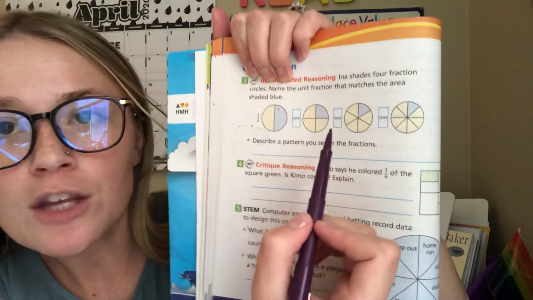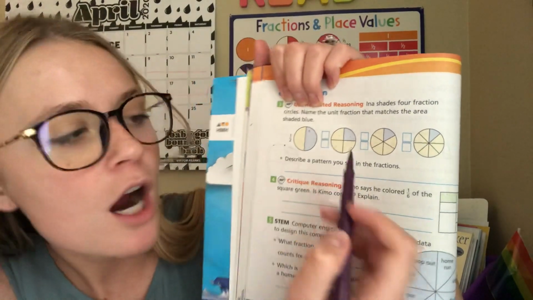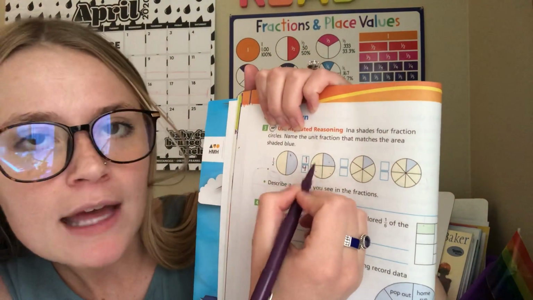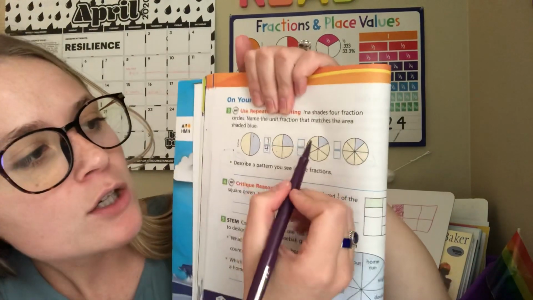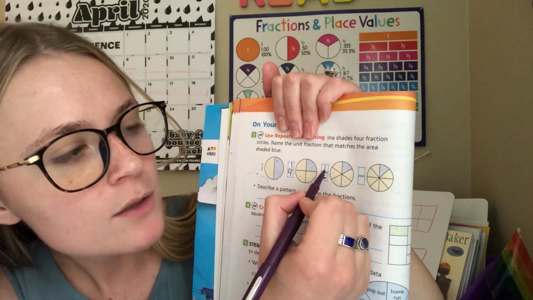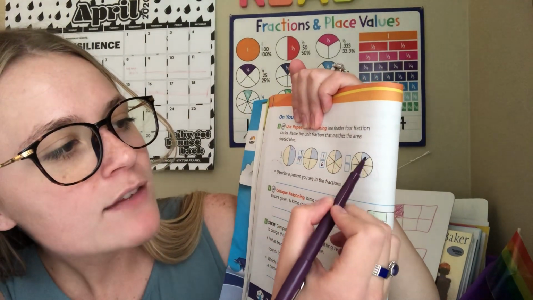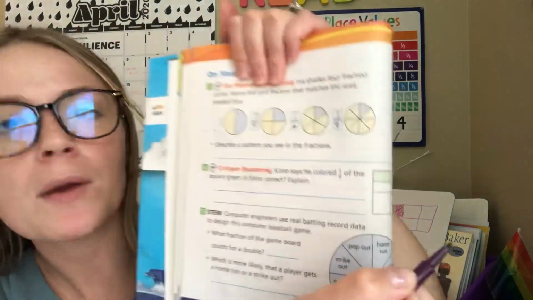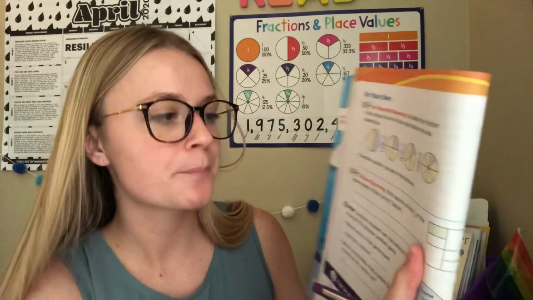Okay, to find the unit fraction for this next circle, I need to find out how many equal parts there are. There are 4 equal parts. 1 of them is blue. Each of them represents 1 of the 4 pieces. This next circle is divided into 1, 2, 3, 4, 5, 6 equal parts. So each of them represents 1/6. 1, 2, 3, 4, 5, 6, 7, 8 equal parts. 1 of them would be 1/8. Each of those parts represents 1/8.